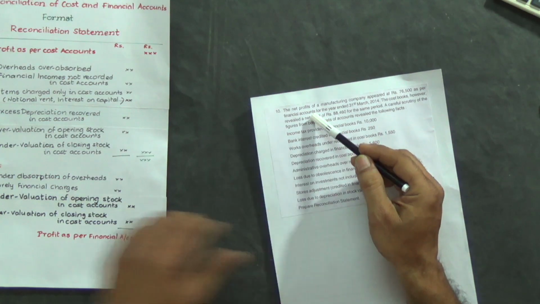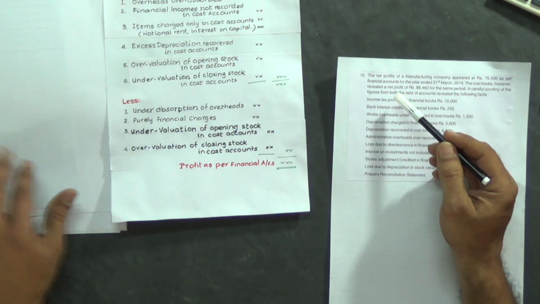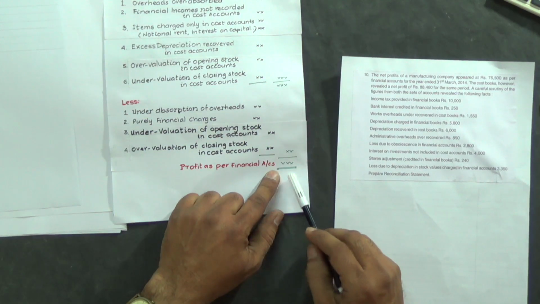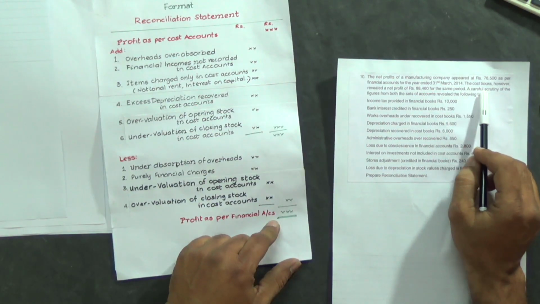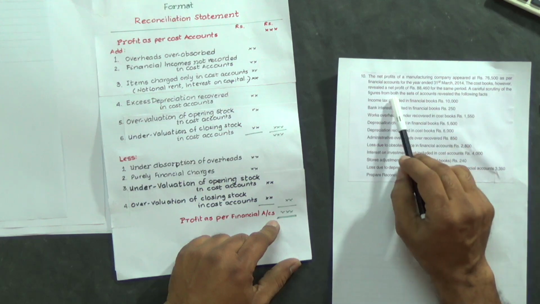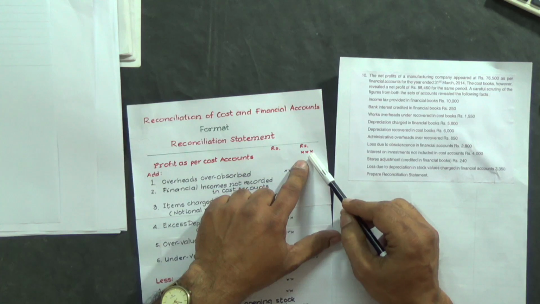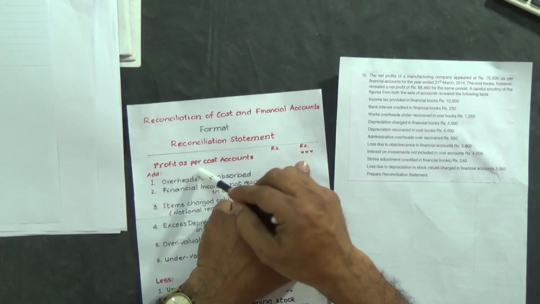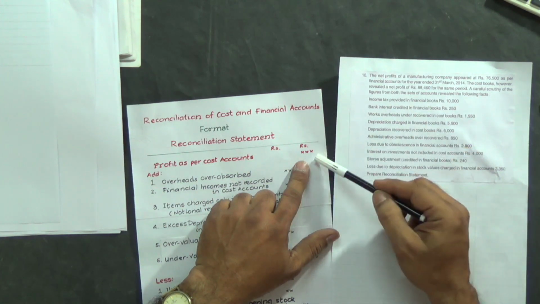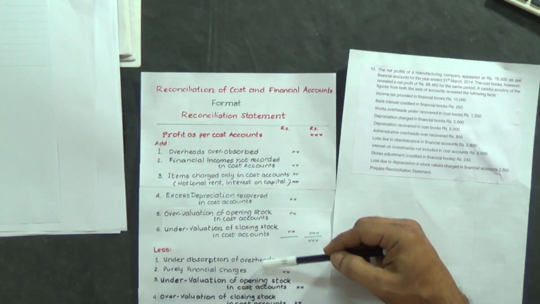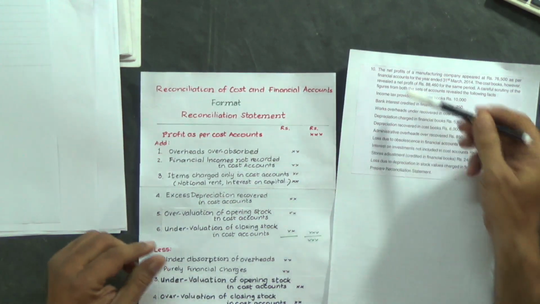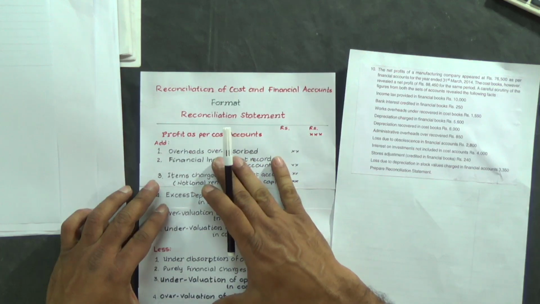This financial accounts profit will come here at the bottom, and the cost books, however, revealed a net profit of 88,460. This is going to come and sit in this place: profit as per cost accounts 88,460. In between, addition or deletion is as per this format, as per these rules.